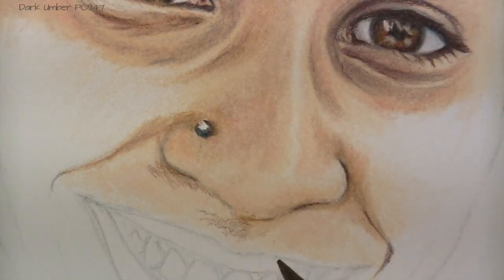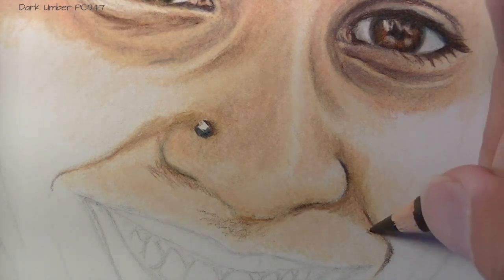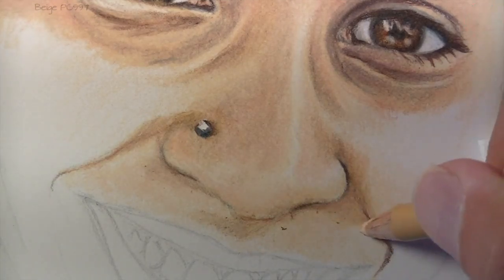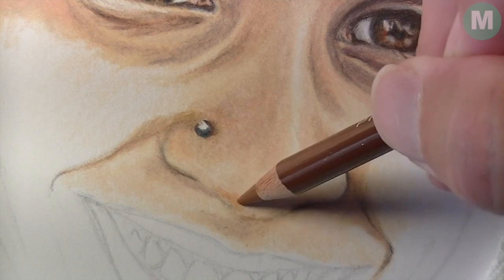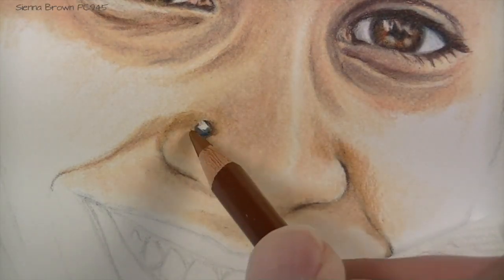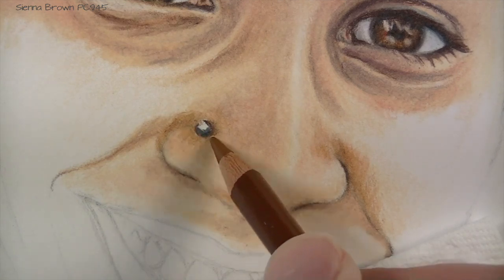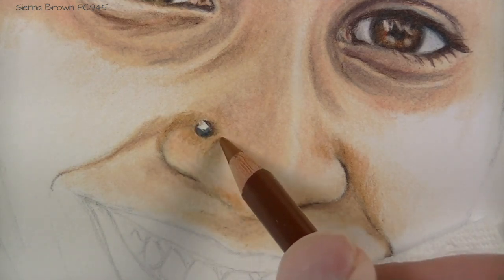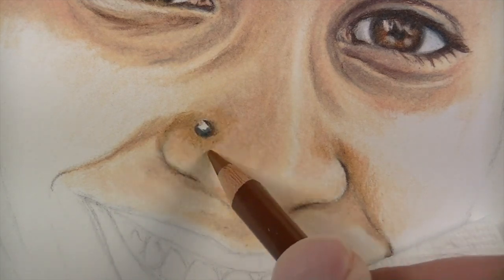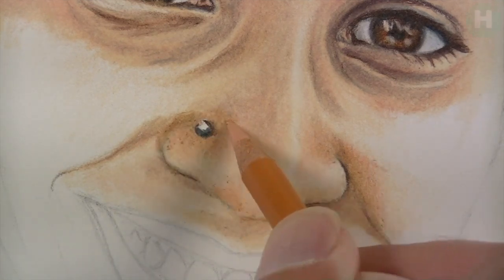Now we can focus on the shadows just underneath the nose. These are initially addressed with an application of dark umber. And just like the other areas, these are subsequently burnished using beige. We'll continue to make adjustments to the hues and values that are observed by slowly manipulating the color.